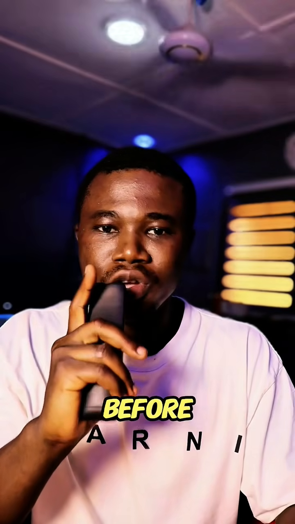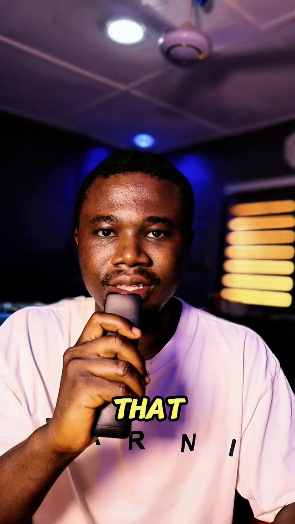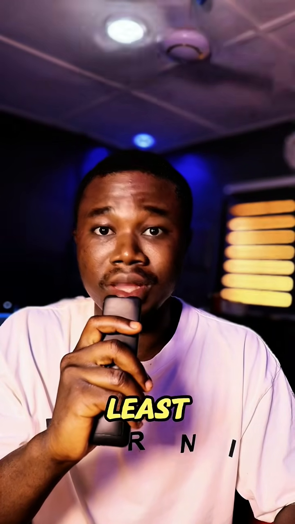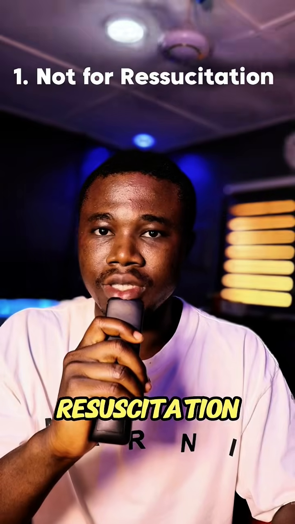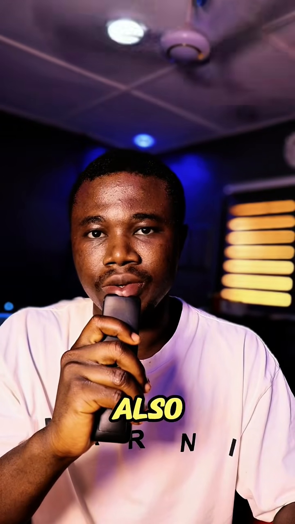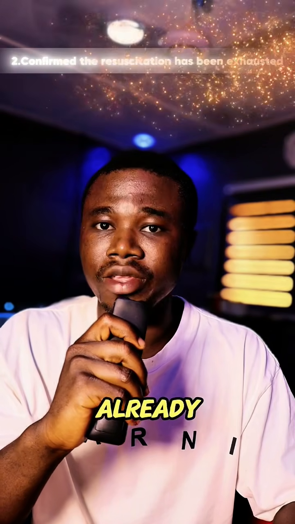This is what happens before doctors finally confirm the patient's death. But before the death confirmation starts, doctors must ensure that at least one of these three things is fulfilled. First of all, the doctor has to make sure that the patient is not for resuscitation. And also, the doctor has to check whether an attempt at resuscitation like CPR has already failed.